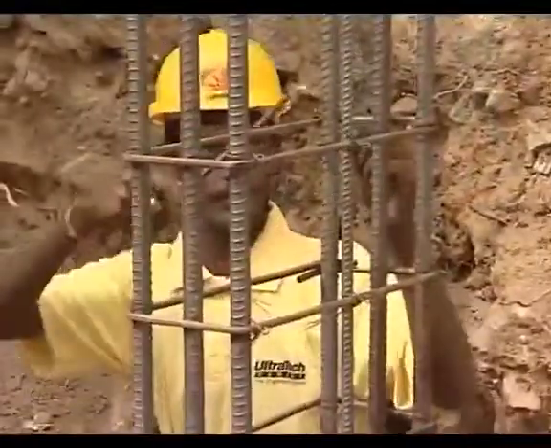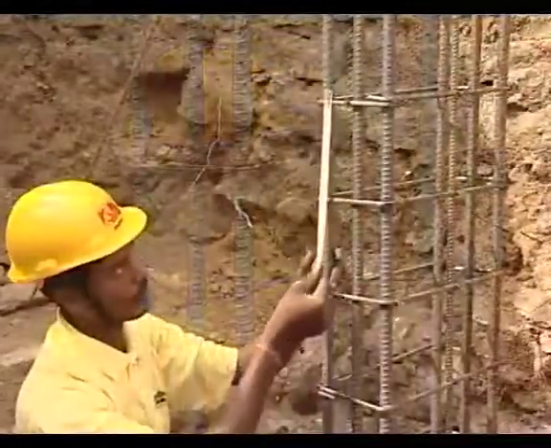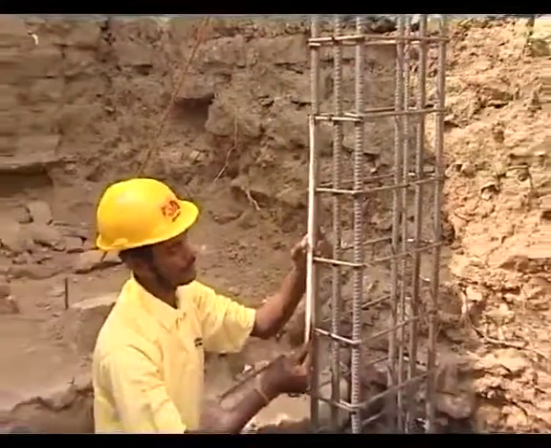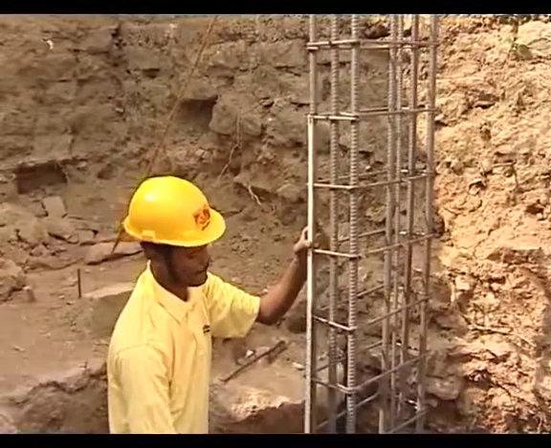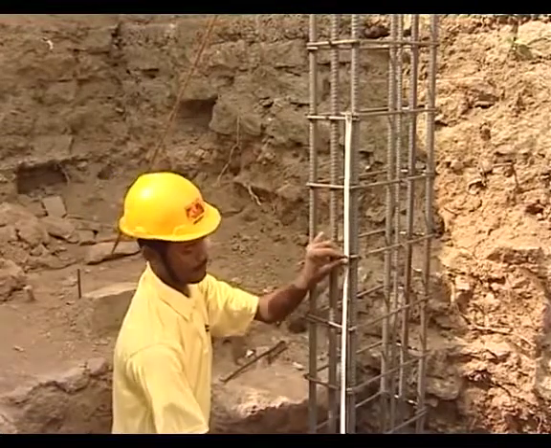The diameter and spacing of the lateral tie bars, generally called as rings, shall be as per the drawing and shall be checked by a professional engineer. Please note that it is advisable to have rings at closer spacing where vertical rods are lapped.